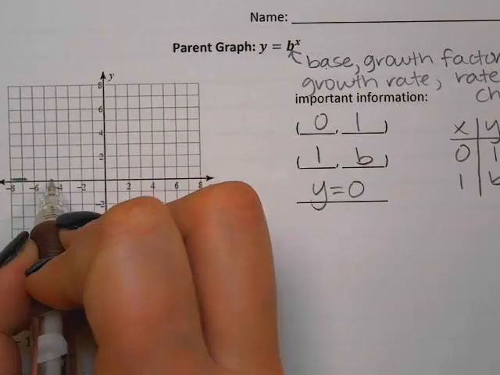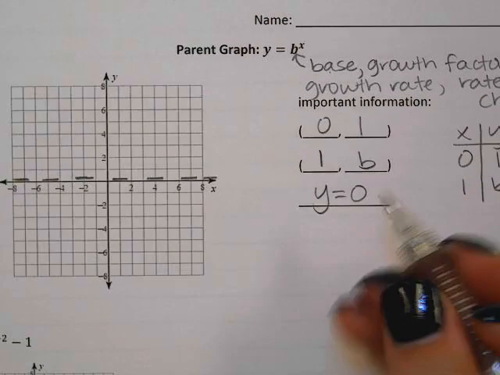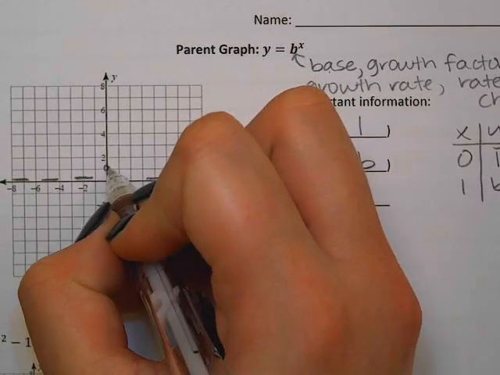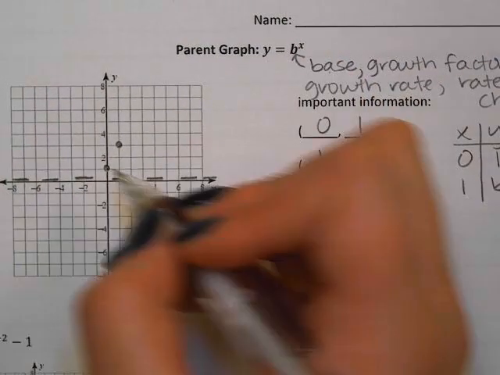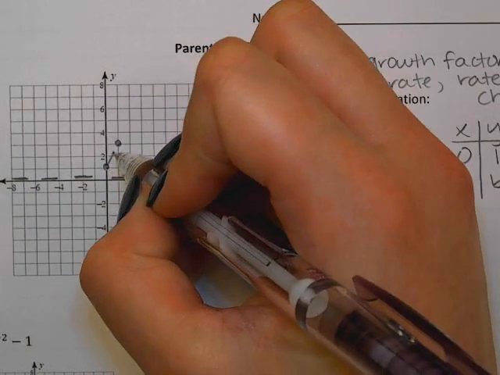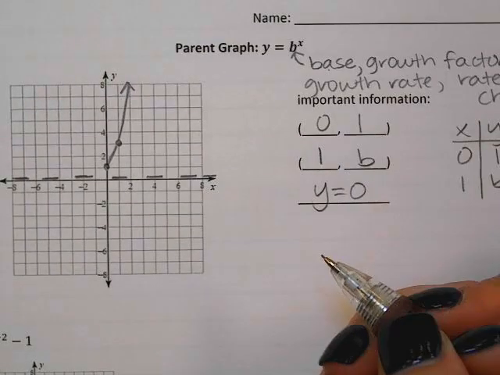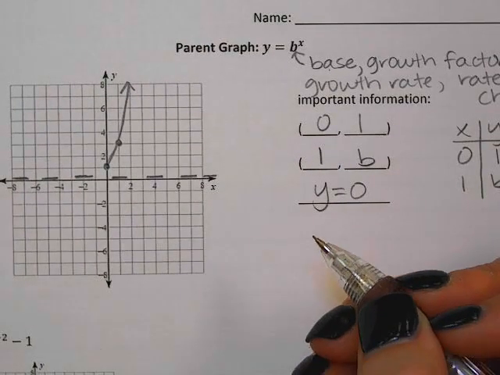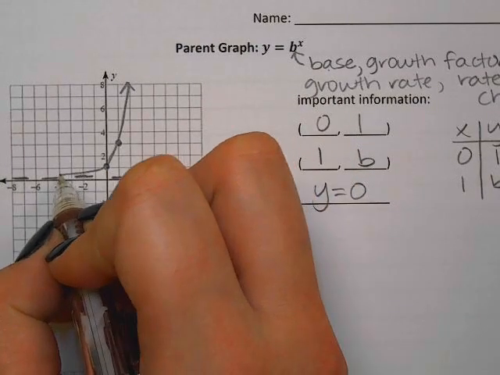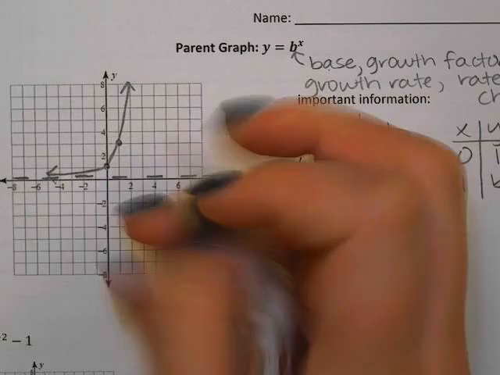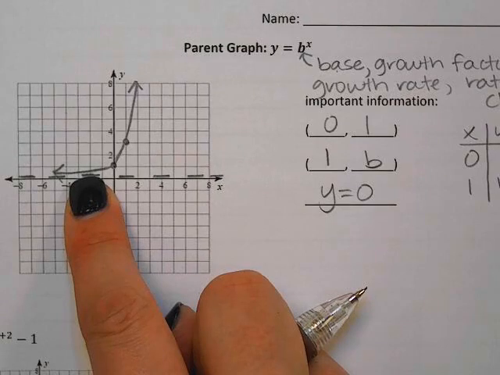So if I graph this, then we have a horizontal asymptote. We have the point 0, 1, and then 1 and whatever the base is. I'll go ahead and give this one a base of 3. And so we know that the graph would keep growing rather quickly because it's growing exponentially. And when you raise a number to an exponent, it gets big very fast. And then over here, we know that with asymptotes the curves just get closer and closer to them. That's what happens when you have an asymptote. So on the left side, the curve is going to follow that asymptote.